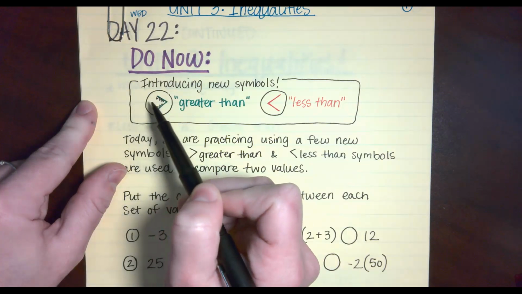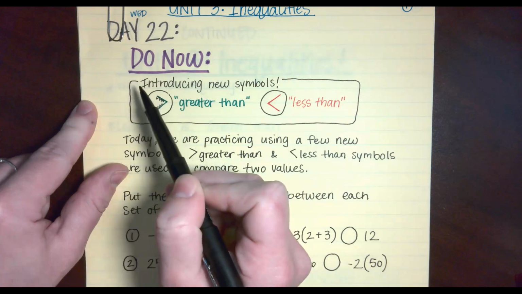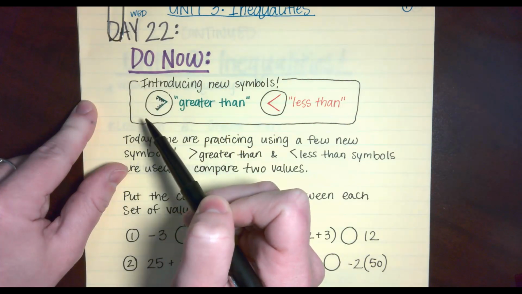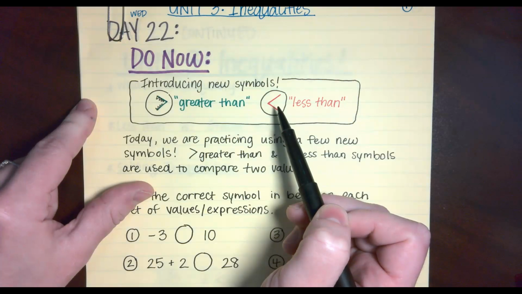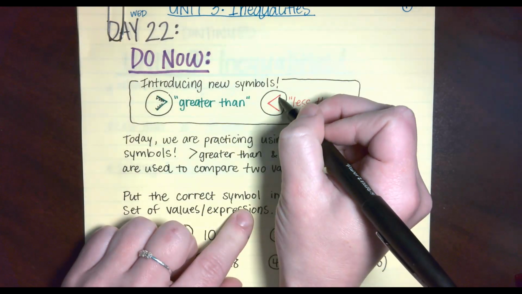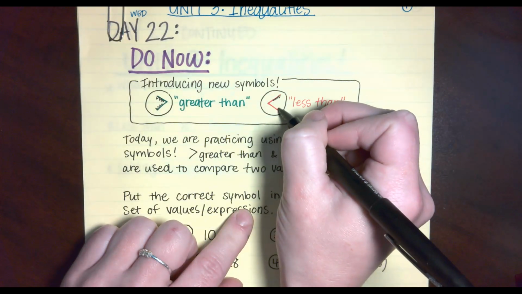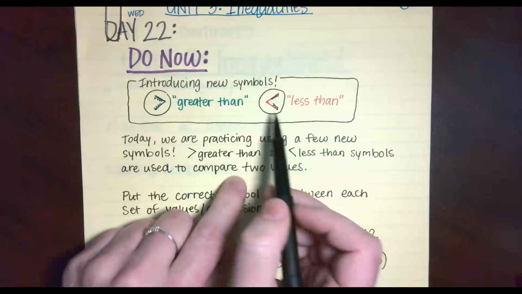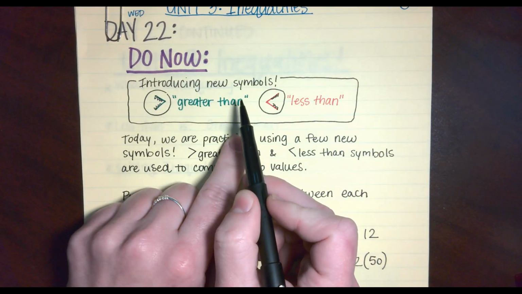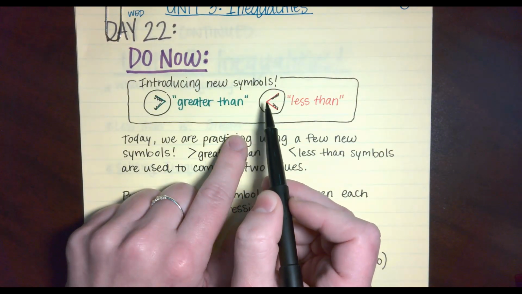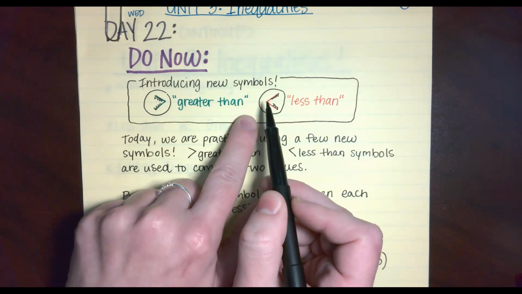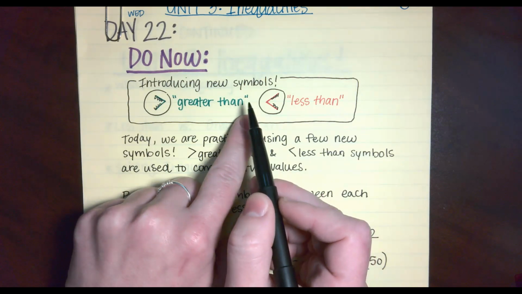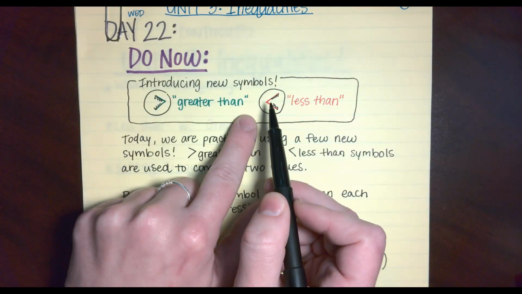The greater side came first, so this is our greater than symbol. On the other hand, for the less than symbol, if I draw my little teeth here, reading left to right, I run into this smaller side first. So I'm looking at things that are less because I hit the lesser side first of this symbol.